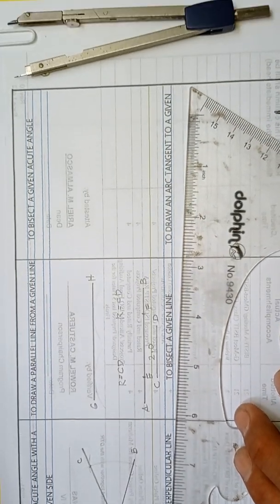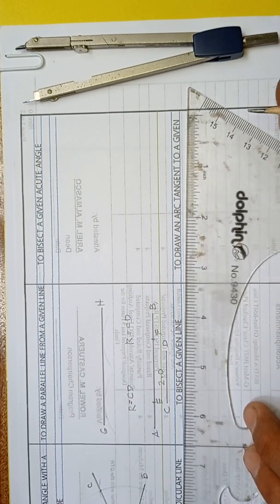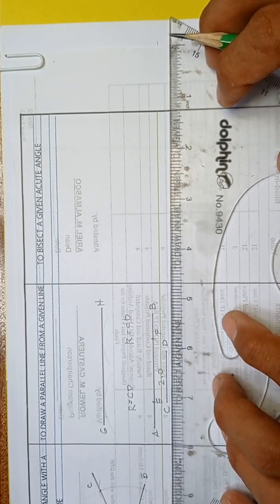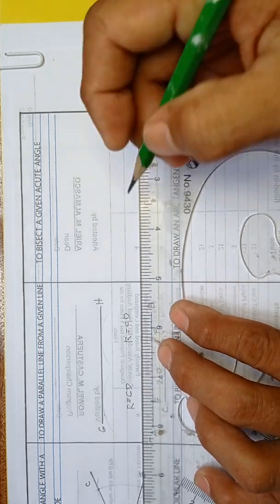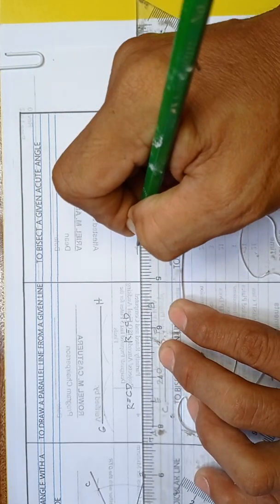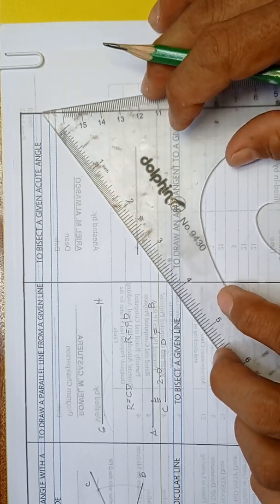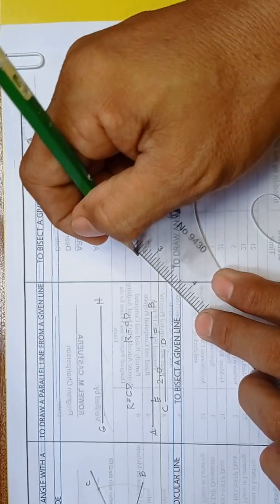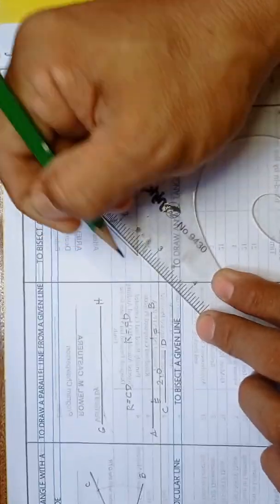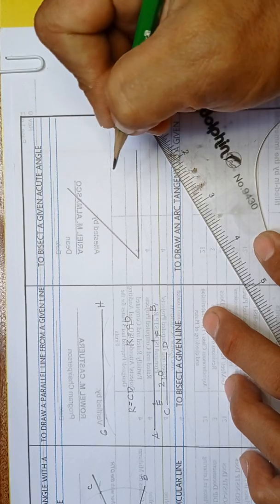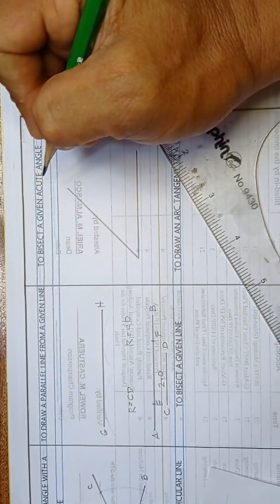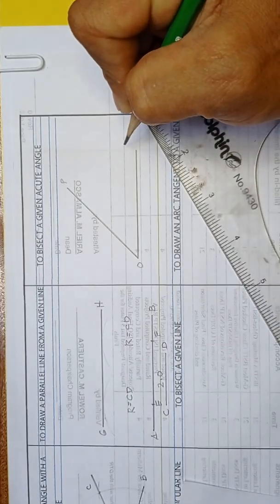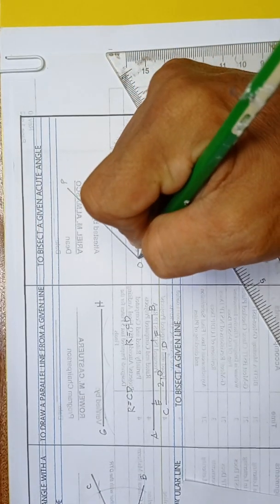Now we come to the next problem. Problem number 3 is to bisect an acute angle. There is no specific radius, but we have to define it as an acute angle that is less than 90 degrees. So indicate angle POR, meaning the O is what we call the vertex.